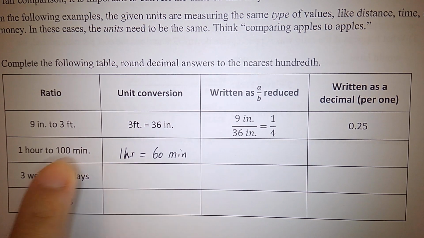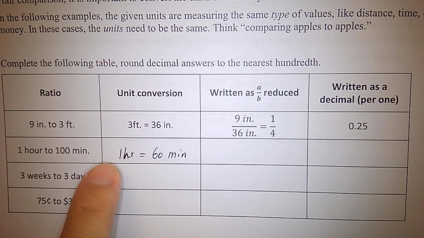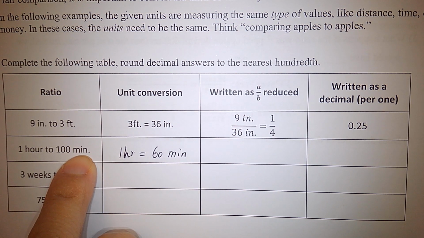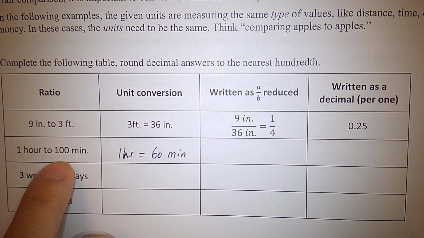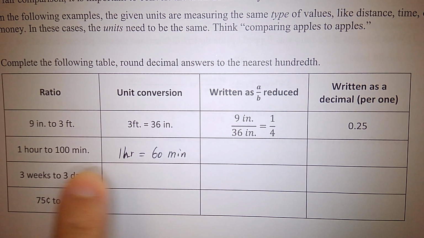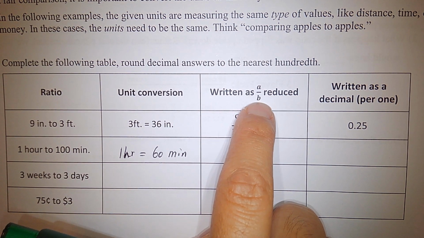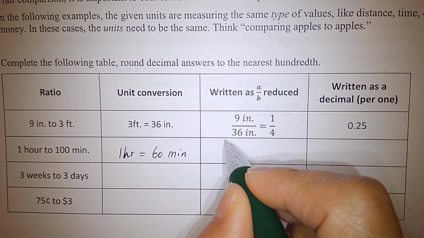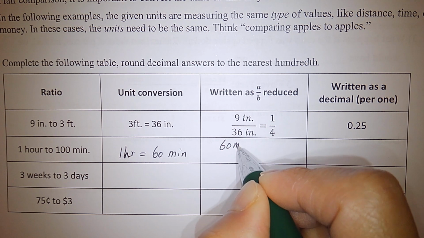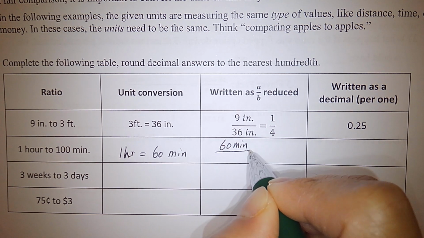So the question, 1 hour to 100 minutes becomes what? Becomes 60 minutes to what? 100 minutes, right? Now write in the reduced fraction way. How, guys? First quantity is minutes.